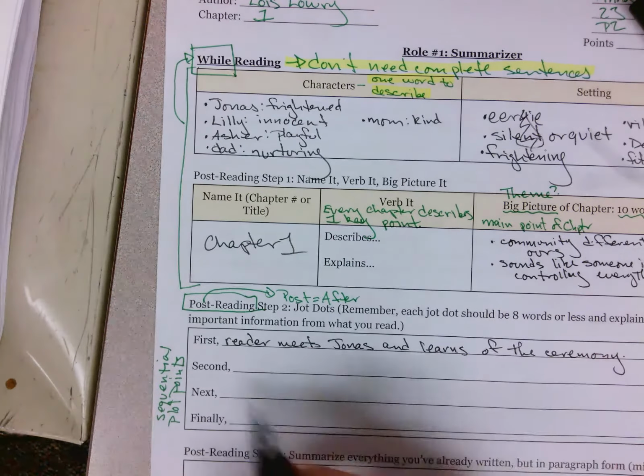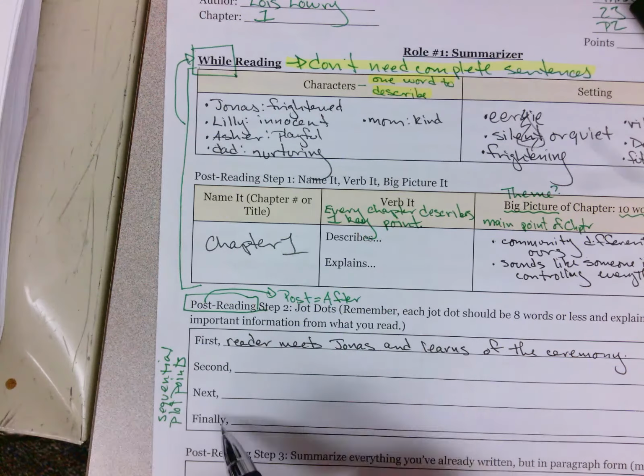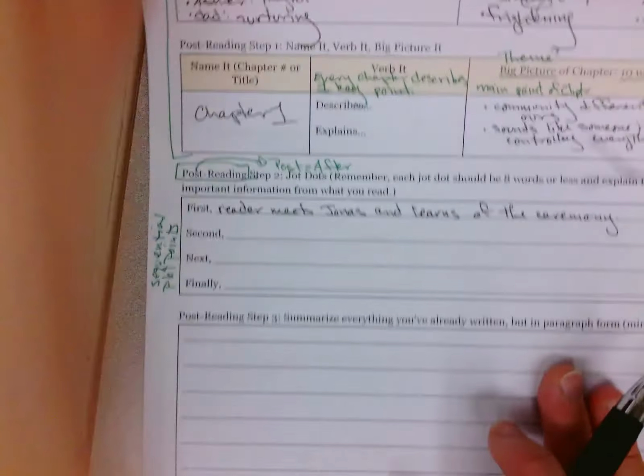Okay, what happens next? I would say it has to deal with something that they're sharing of the feelings. What happens next, and what's the main point of how this chapter ends? I'm not going to go into any more than that.